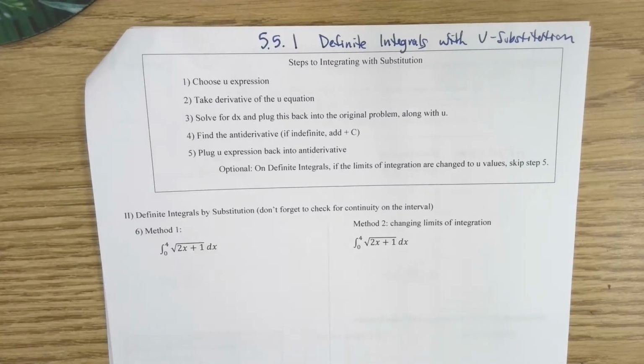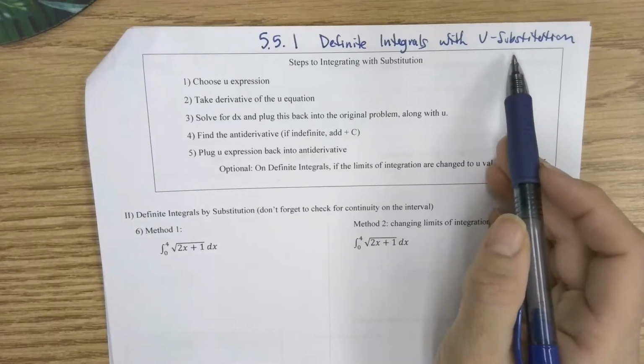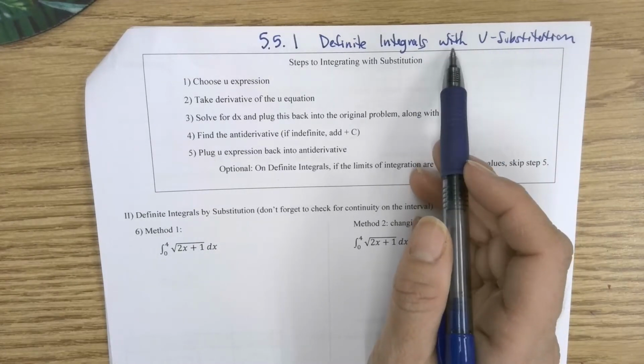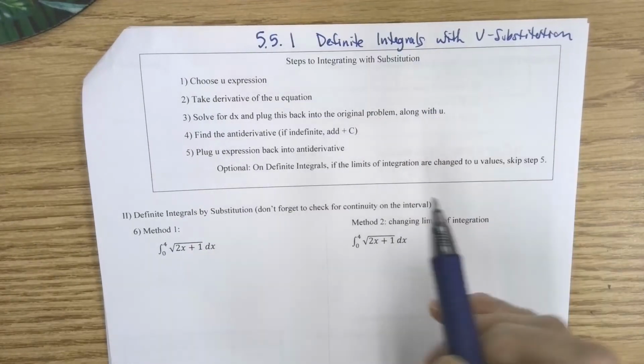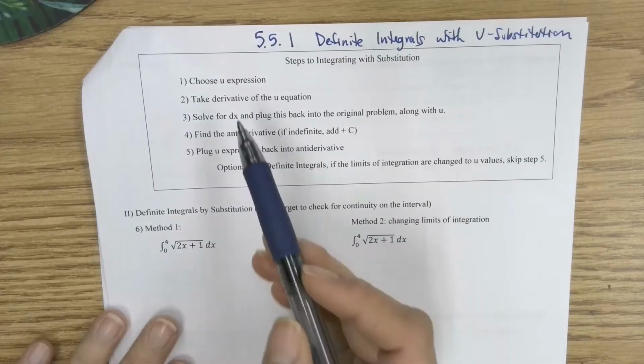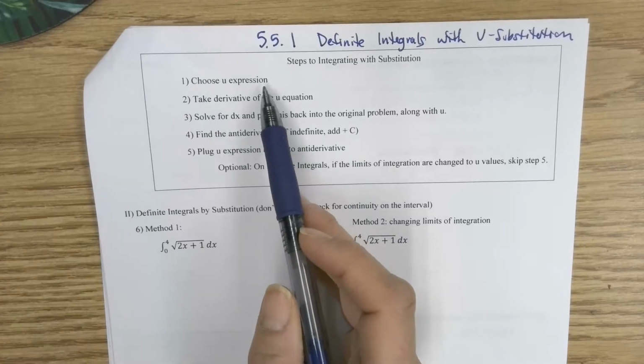Welcome! You most likely just learned how to do U substitution and use U substitution with indefinite integrals. Today we are going to focus on definite integrals where we need U substitution. The steps are very similar to what we did yesterday. We're going to start off by choosing what our U expression is.